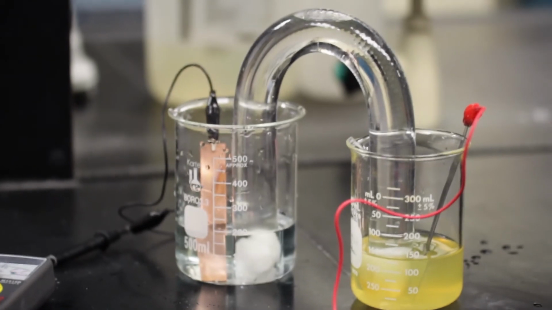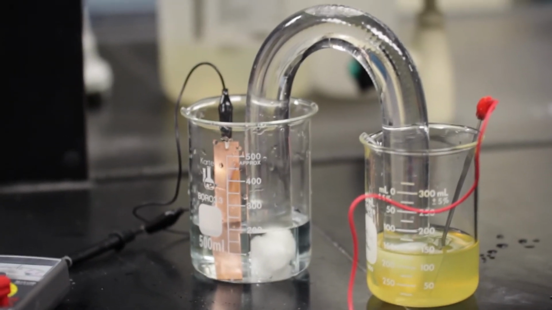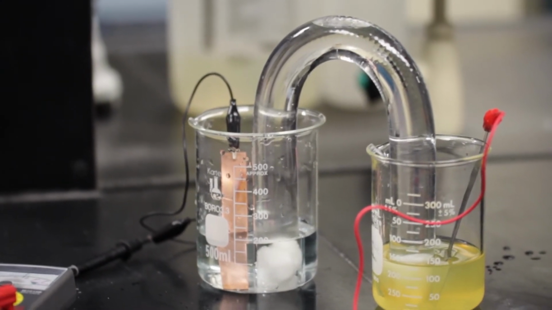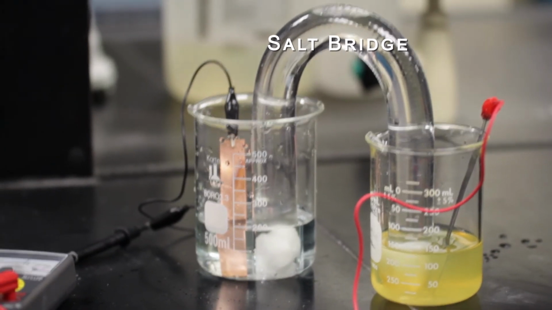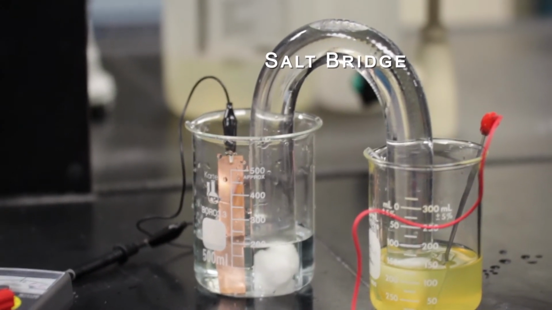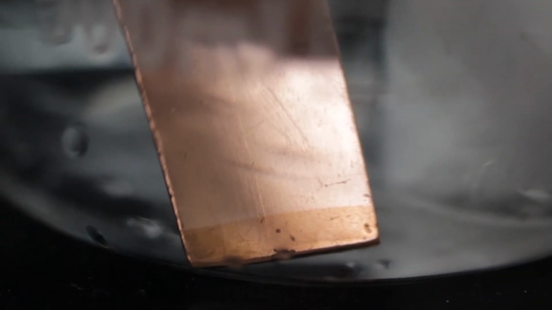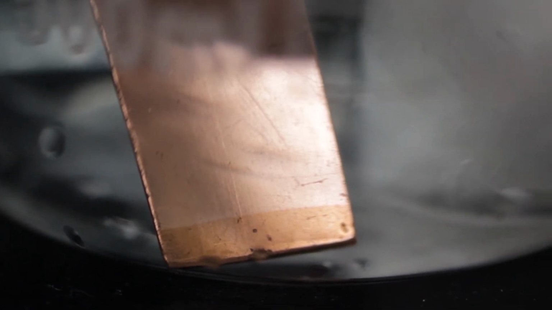If more current is required, a more sophisticated voltaic cell can be constructed. To make a voltaic cell, metal electrodes, in this case iron and copper, are connected and placed in electrolyte solutions containing metal cations. A salt bridge is used to complete the circuit, allowing ions to flow from one side to the other, preventing the buildup of charge at the electrodes.